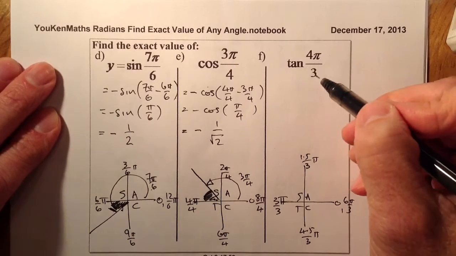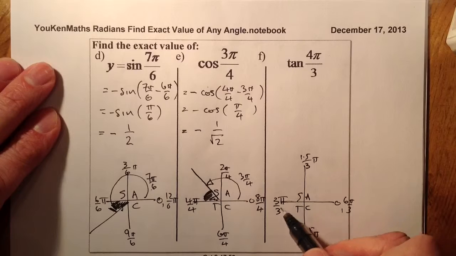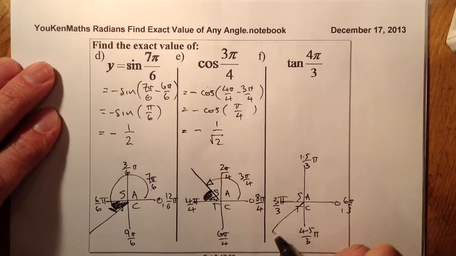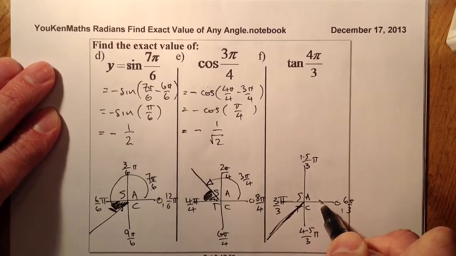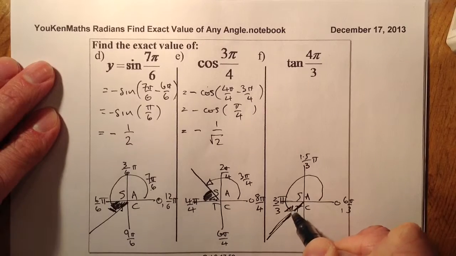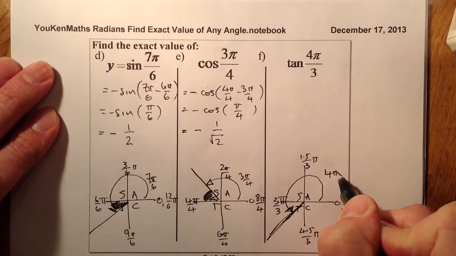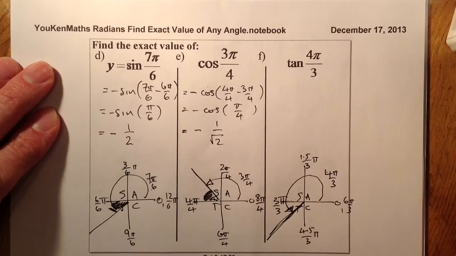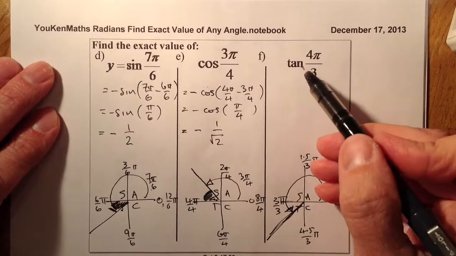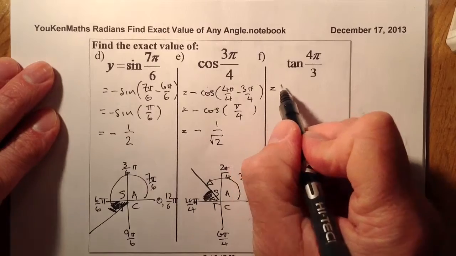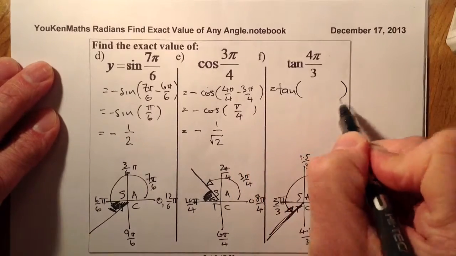Right, where does 4 pi upon 3 lie? It's in here, isn't it? So we've got an angle that lies in there. So the angle all the way around there is going to be 4 pi over 3. Okay, I know that tan is the only one that's positive there. Tan is what I'm asked to find out, so it's going to be a positive from there.